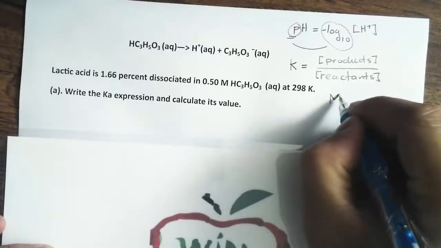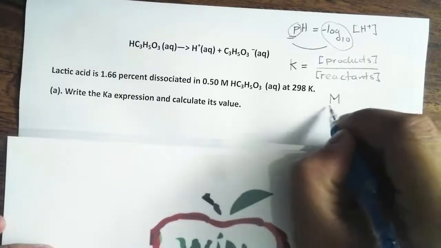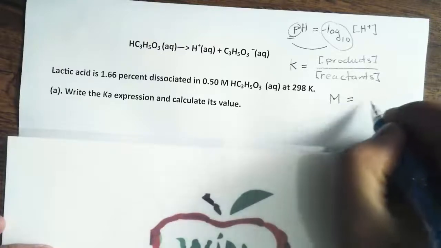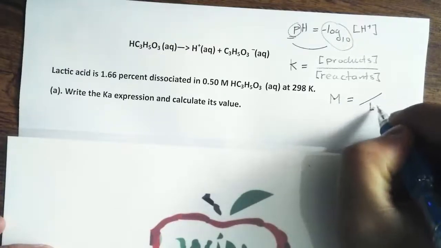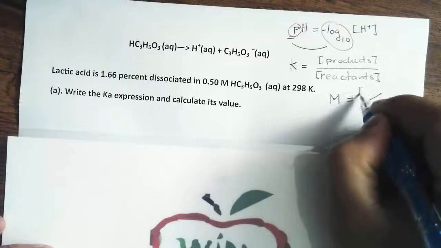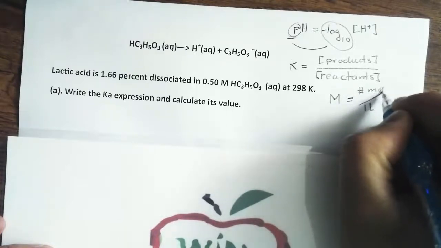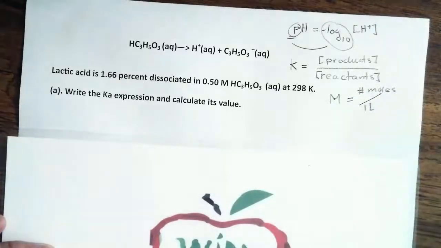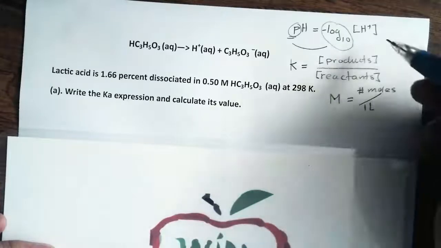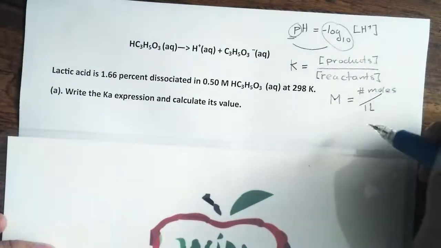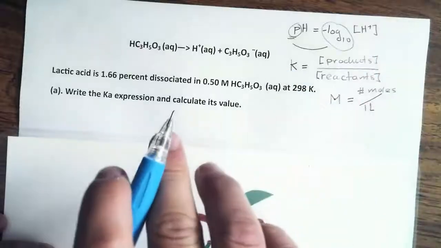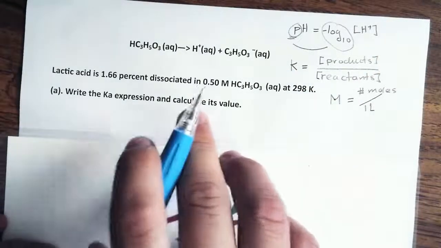Molarity is expressed with the letter M, and that is always equal to the number of moles on top, relative to 1 liter. So this is the information that you need to know before we can solve more complicated problems in this lesson.